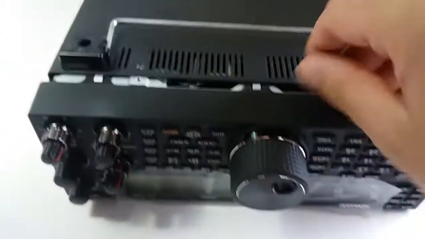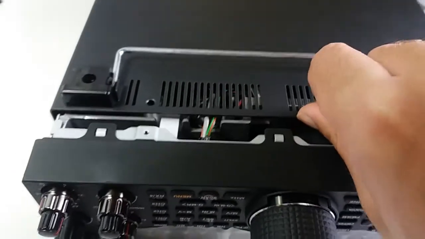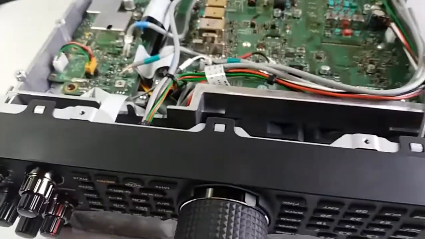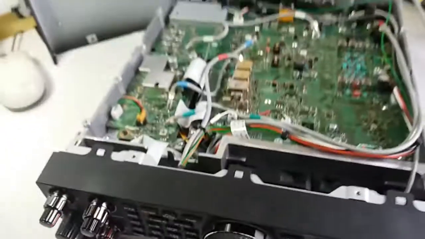Right. Okay, let's push it this way. Okay. You have to push it this way. Right, so let's remove it. Okay, I have removed the rear cover.